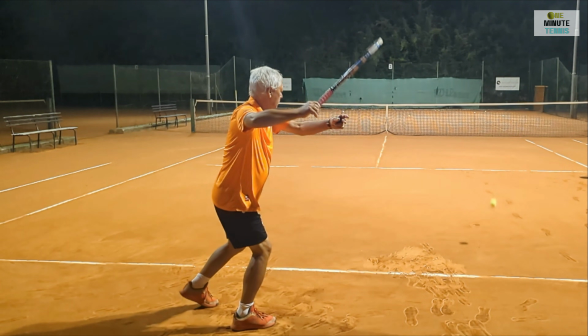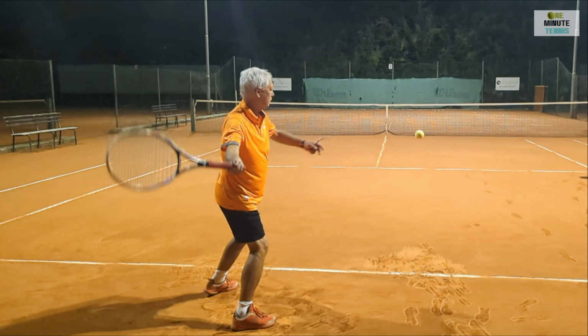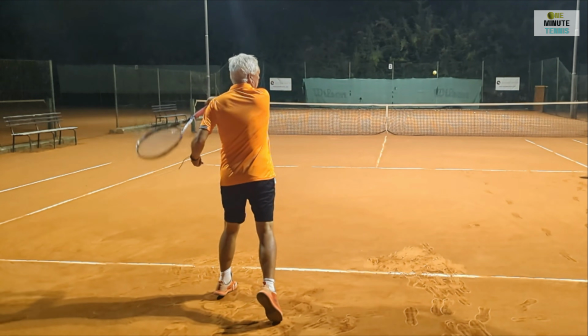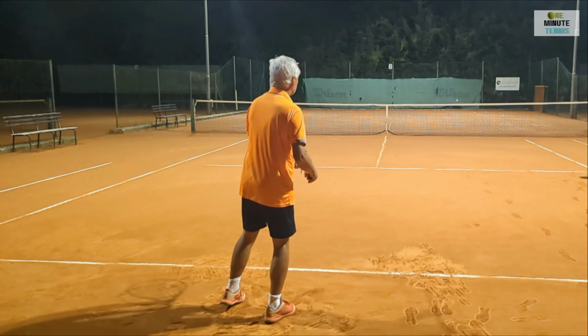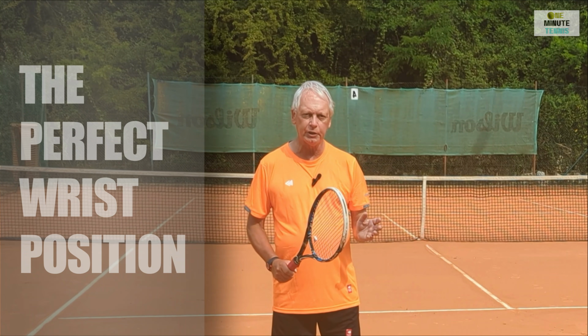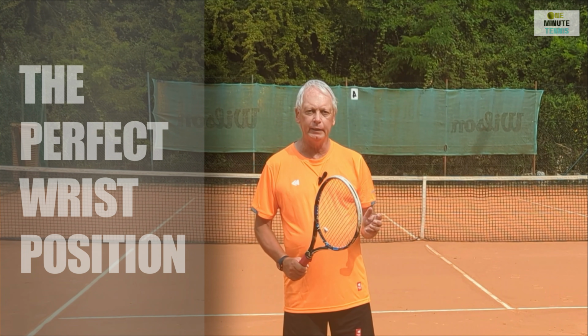In today's session, I want to talk to you about the wrist movement in the forehand drive. I want to show you why it's a problem for so many players, and then a really simple way of how you can apply the perfect shape and the perfect wrist movement into your forehand.